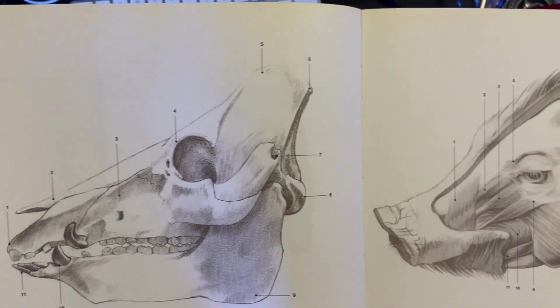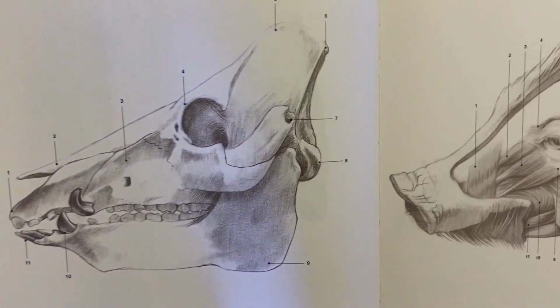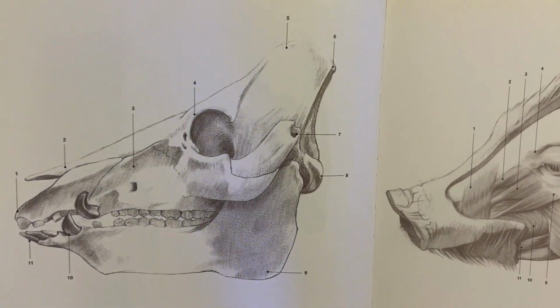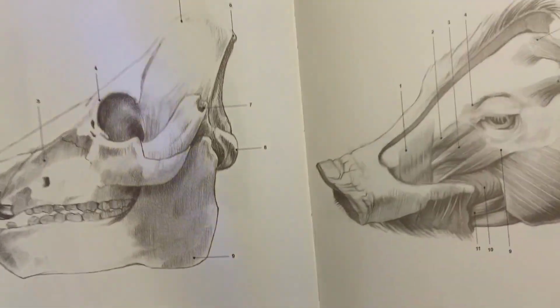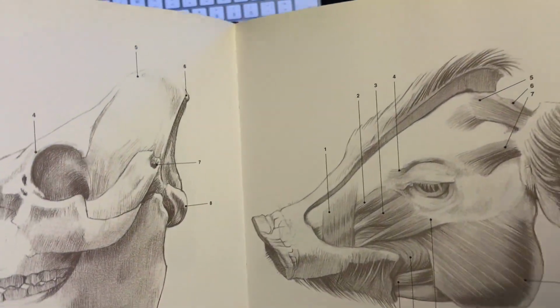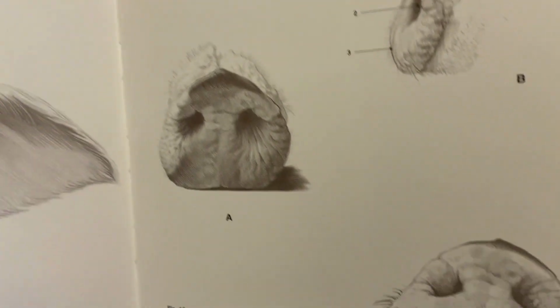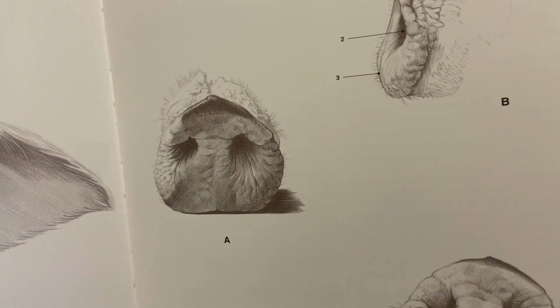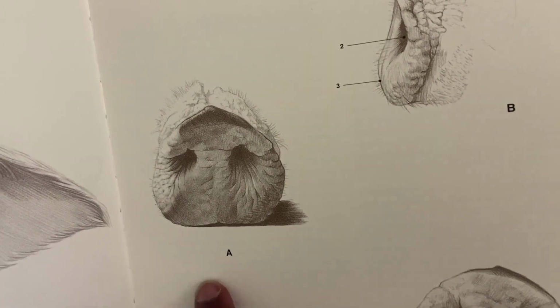Now we're moving on. I did pretty much the same process here with this piggy. Same comparative anatomy book, but a totally different animal. Pig looks like a dude I know. Pig probably looks like a dude you know too. Everybody knows a pig-looking idiot. Anyway, let's talk about what I did here.